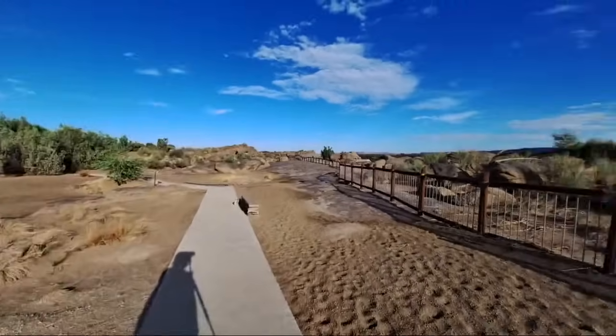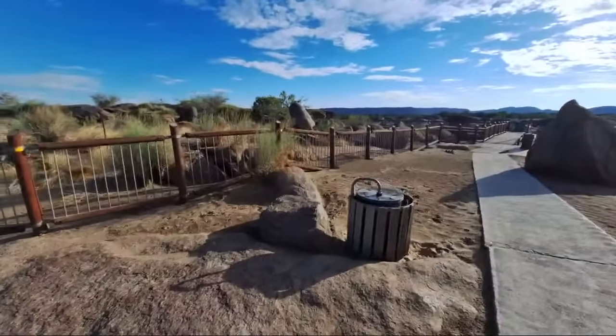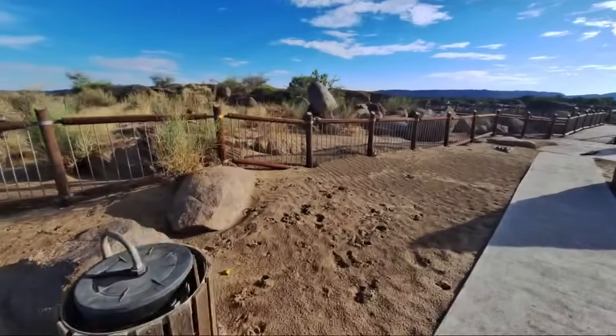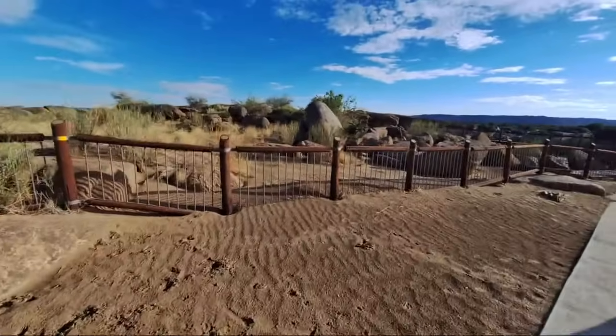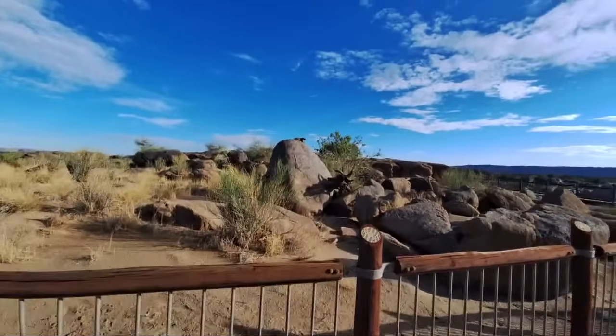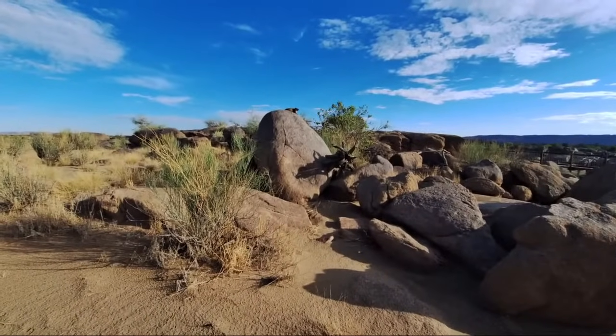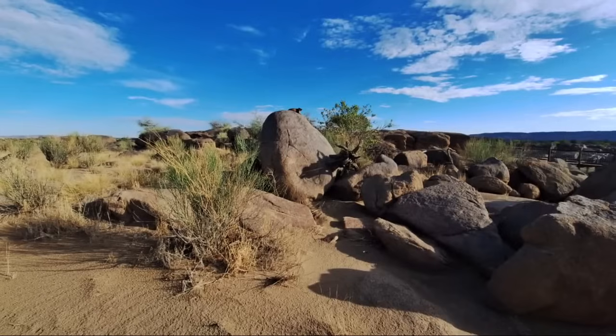A lot of dassies around. Let's look at the dassie quickly before we continue. There's the dassie sitting up there. There's the dassie.